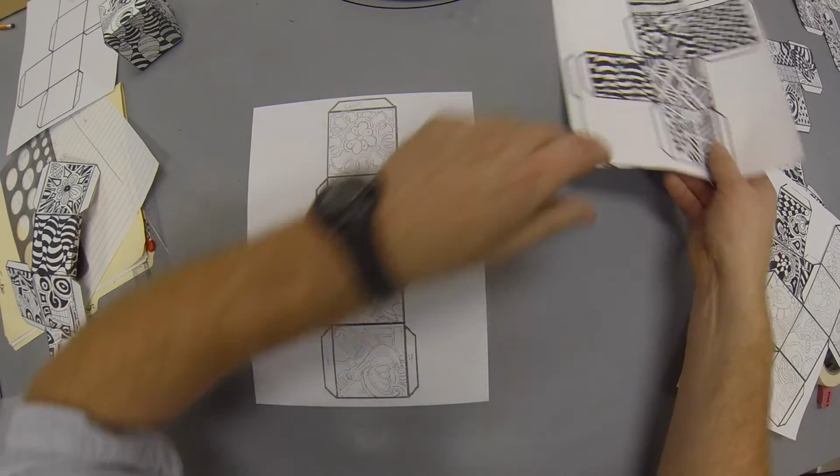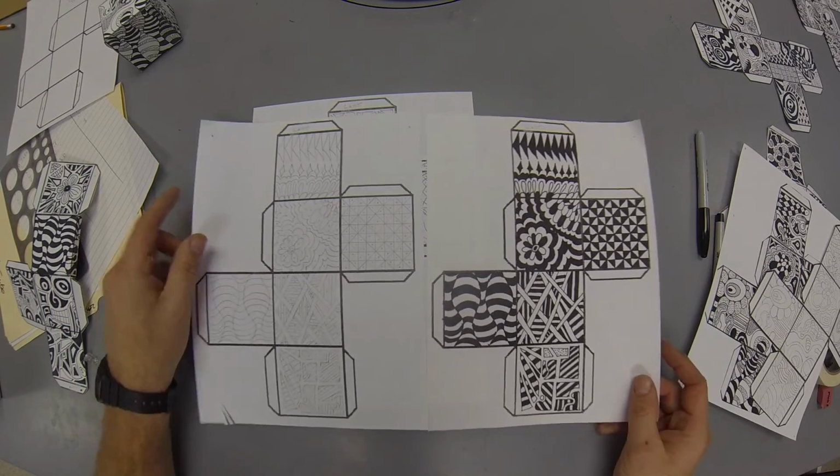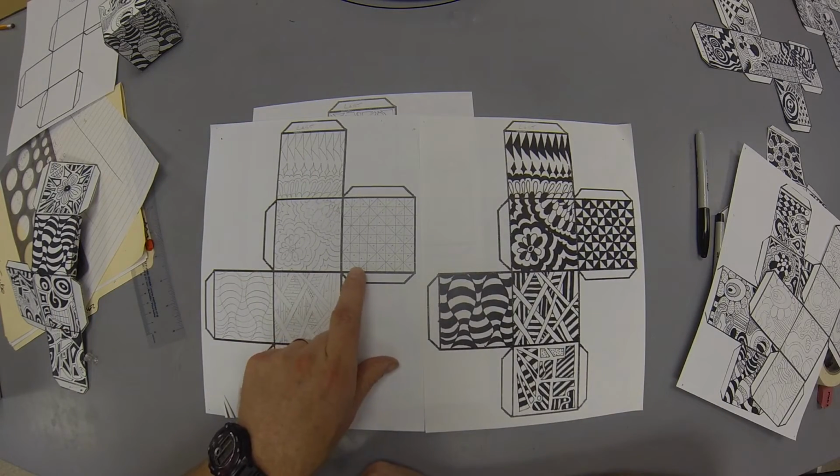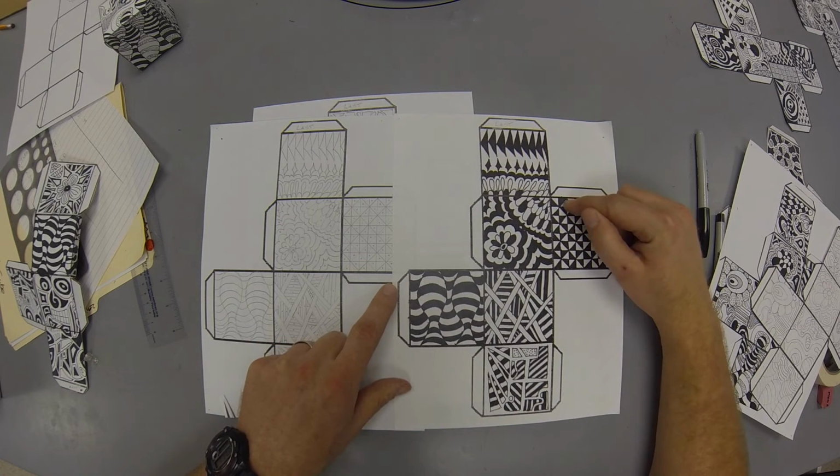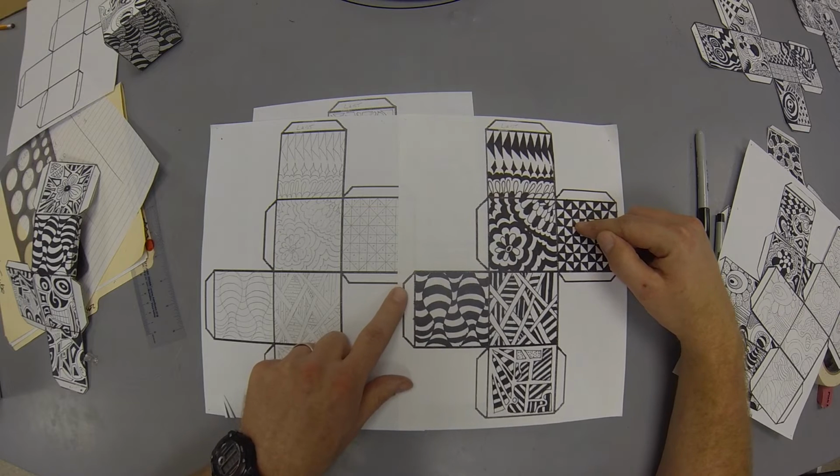Same thing with this one, where I've got my pattern here, where I've got a little black dot, that's what ends up being black over here on the final version of it.